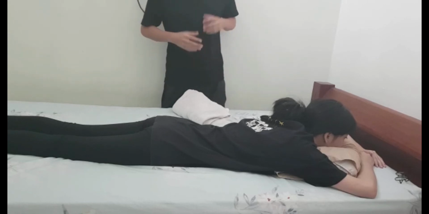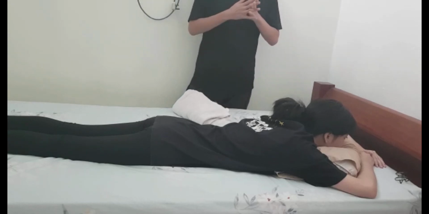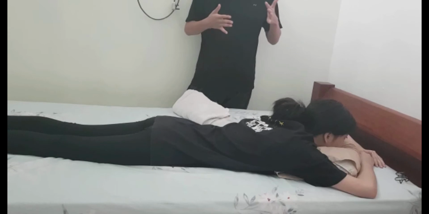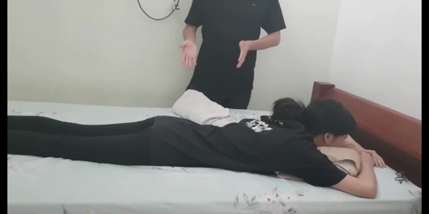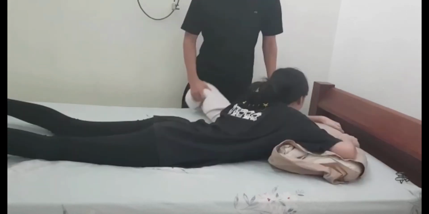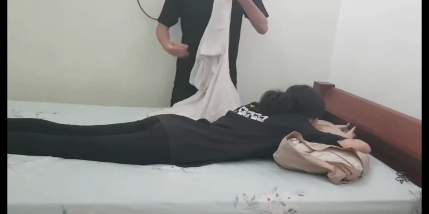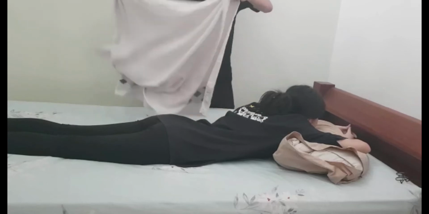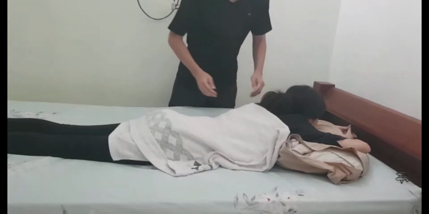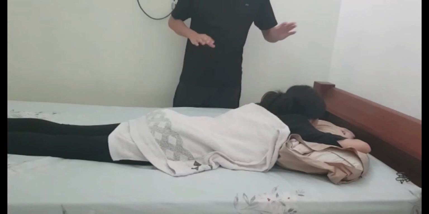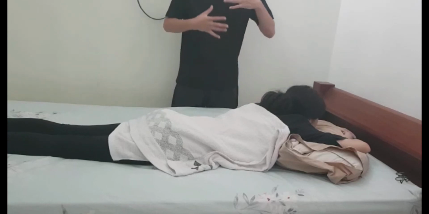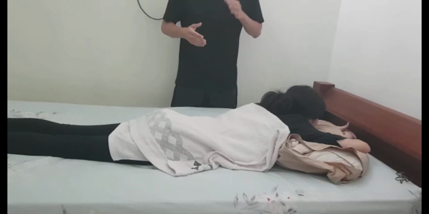And first, what we need to prepare before doing the percussion is we need to make sure the patient is in a comfortable position. So sit up. And then you will use a thin towel to avoid pain to the patient. So like this, okay. And then need to adjust the bed. So I can adjust this bed. Need to adjust the bed to be comfortable for the patient.